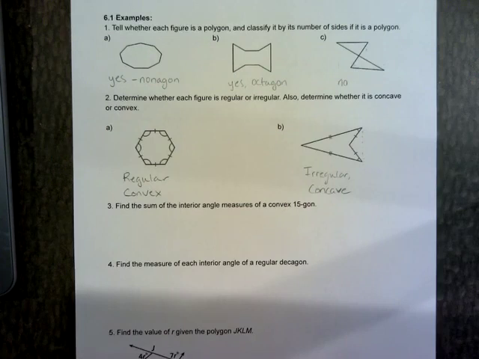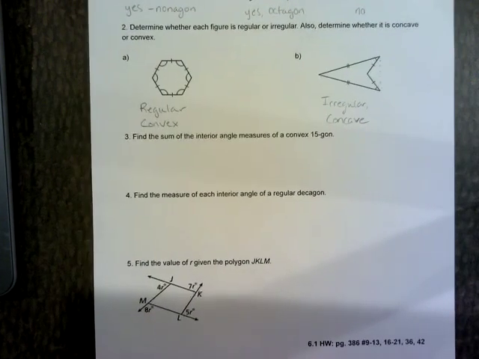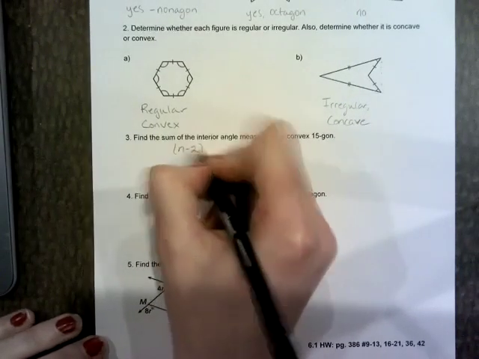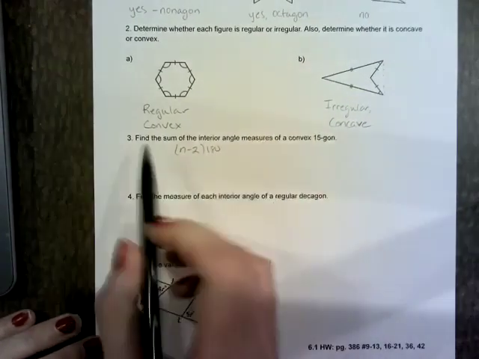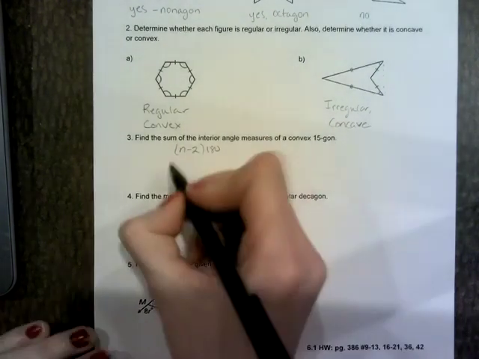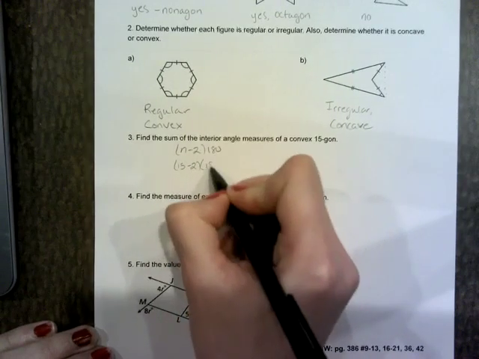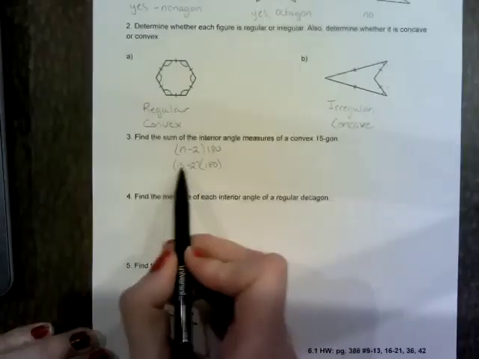polygon. Okay, so now we're going to use the interior angle formula, the n minus 2 times 180. So what we're going to do to find the sum of all the angles in a convex 15-gon. So 15-gon means there's 15 sides, so I'm just going to plug in 15 for n. Okay, so I'm going to do what's in these parentheses first.